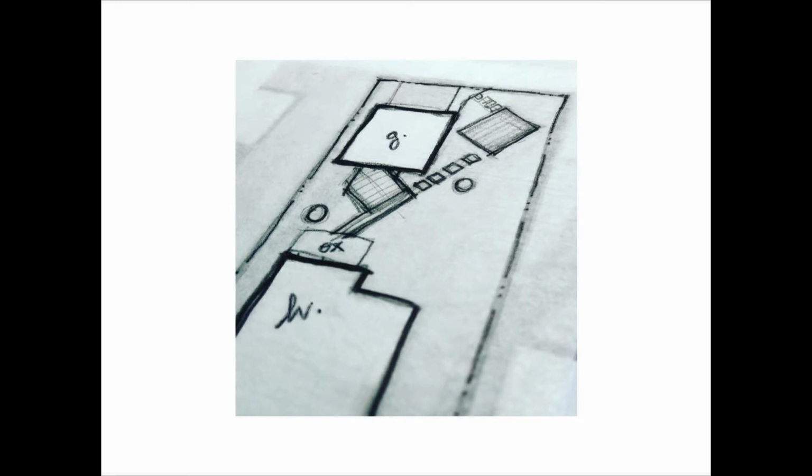One of the first things that we did with our own garden is I printed a Google map. I just printed it off the computer and threw some tracing paper down. I honestly did not even draw it to scale. I just did some really quick sketches to get our ideas across of where we wanted to go.